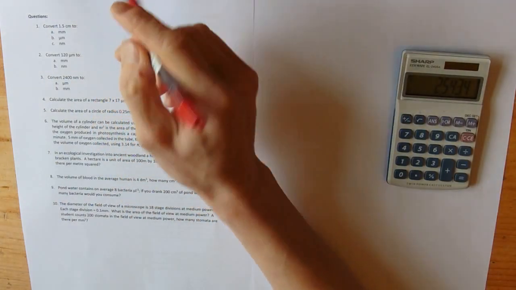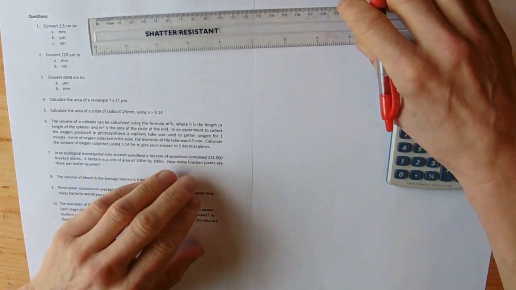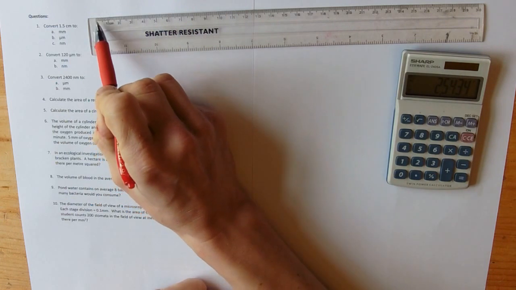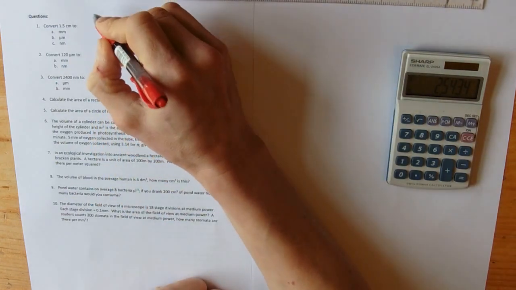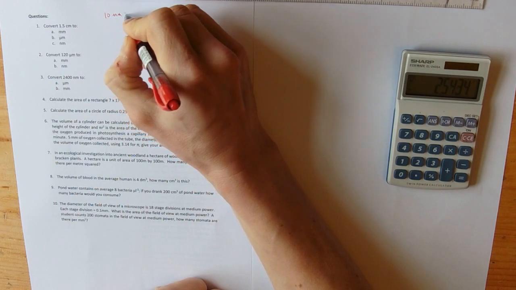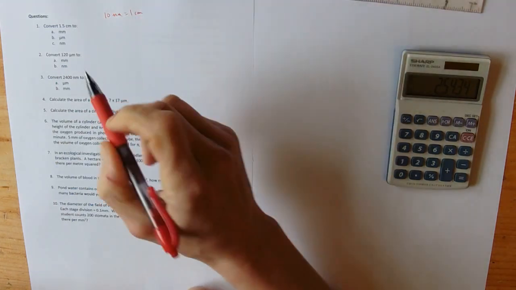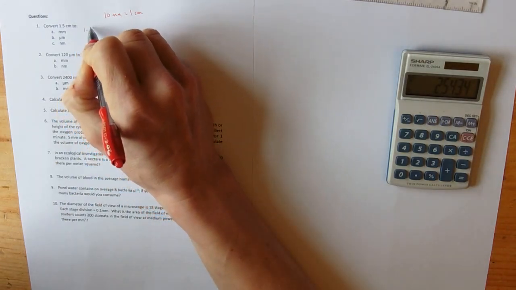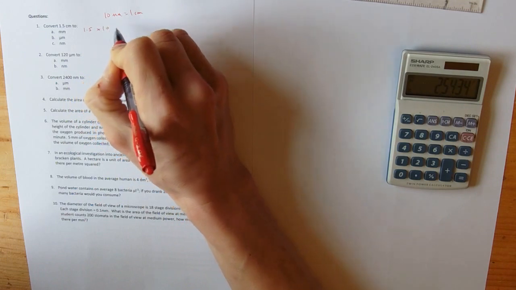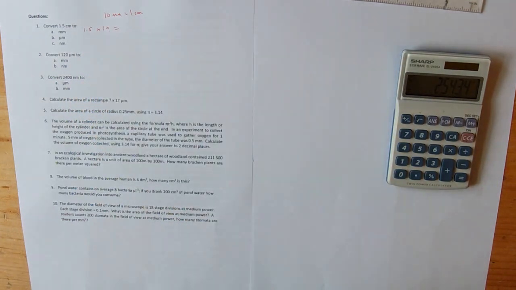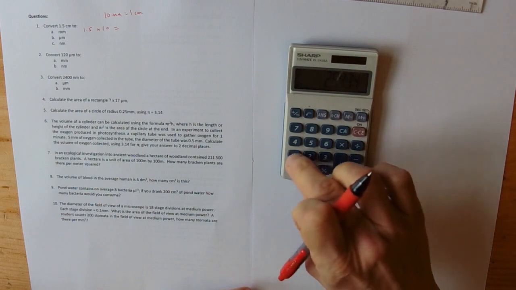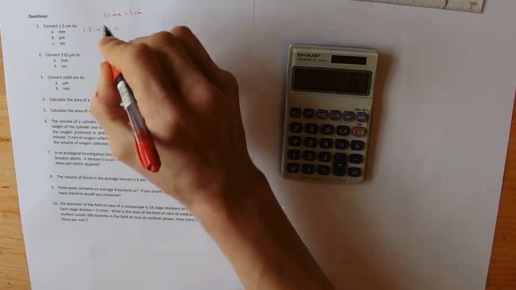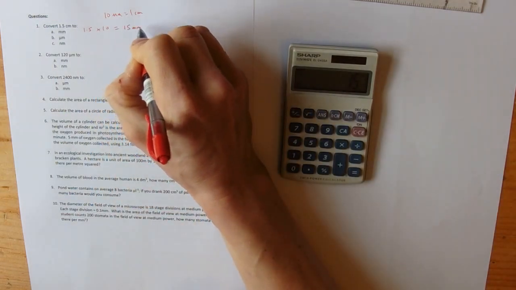1.5 centimetres. We generally don't like using centimetres, but it's on our rulers. You can see the centimetres there, the big numbers. Millimetres are the small divisions there, so 10 millimetres equals 1 centimetre. So 1.5 centimetres to millimetres: 1.5 times by 10 equals, we should be able to do this in the head, but we'll double check on the calculator, 15 millimetres.